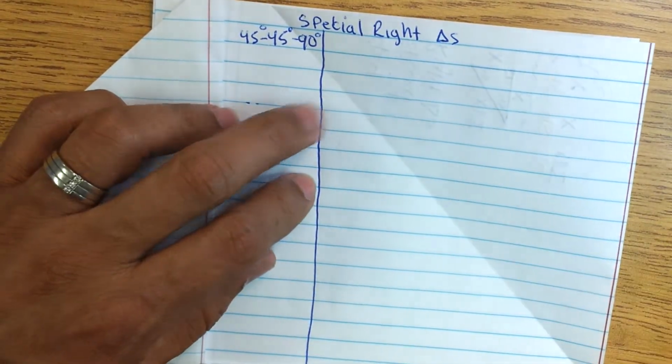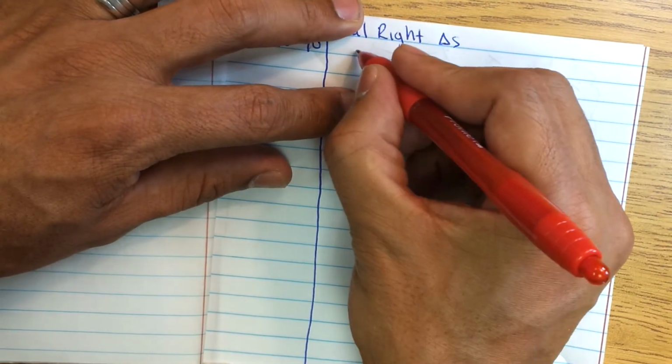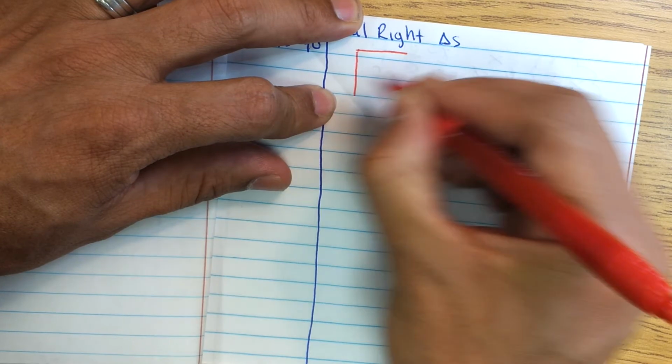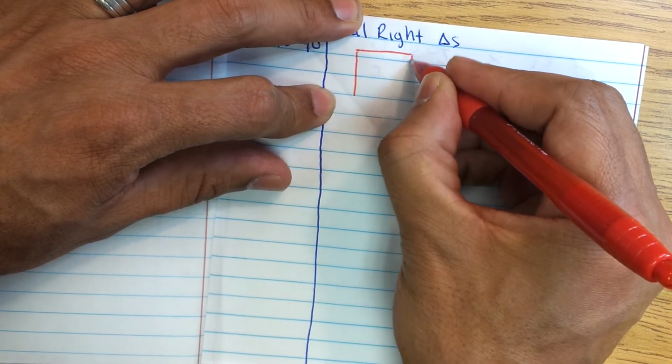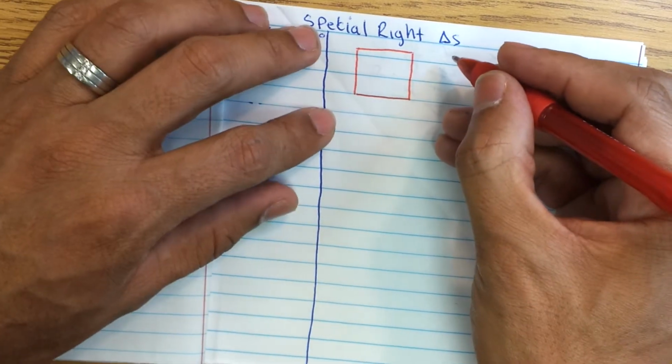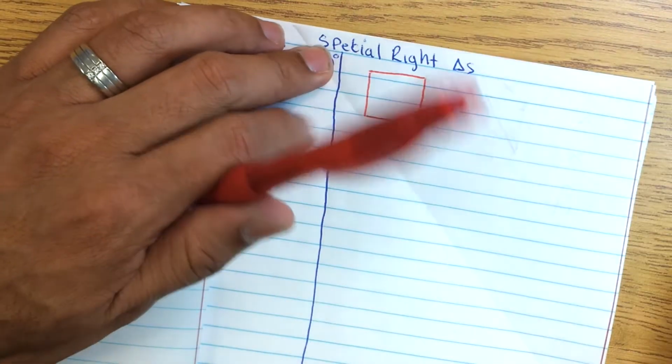So I'm going to just point something out real quick. So when we deal with special right triangles, especially 45, 45, 90, start with a square, okay? So don't forget, in squares all sides are equal.